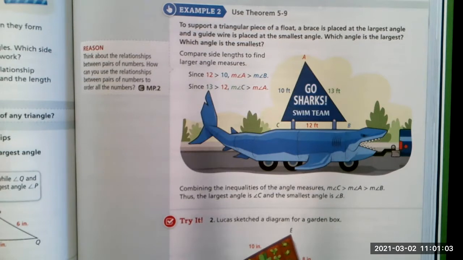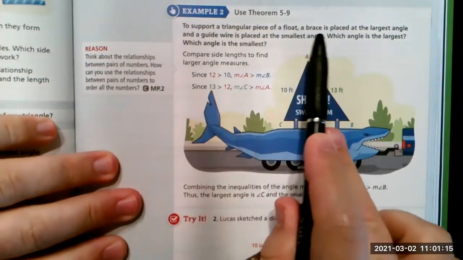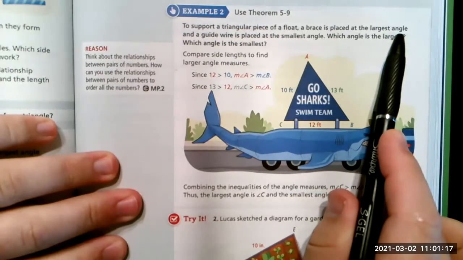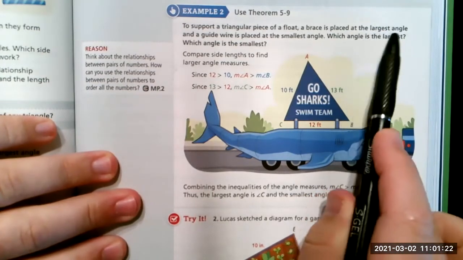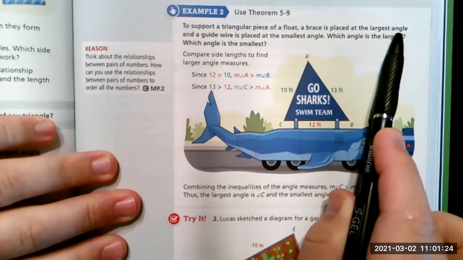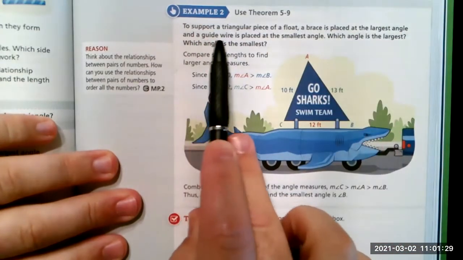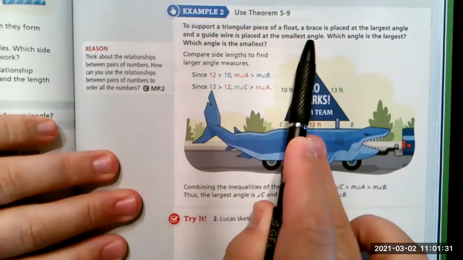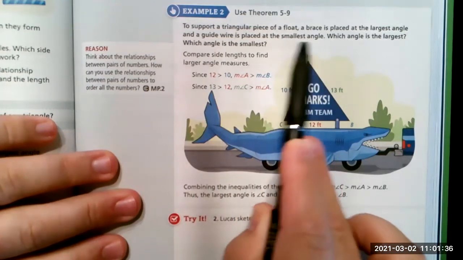Where it's kind of emphasizing if you're dealing with two different sides, the longer side is going to be opposite the larger angle. To support a triangular piece of a float, a brace is placed at the largest angle. So what that's telling me is if they're emphasizing the largest angle, that's going to be opposite the longest side. Okay, but I don't know what they're looking for, so let's keep reading. And a guide wire is placed at the smallest angle. In other words, that's opposite the shortest side, right?